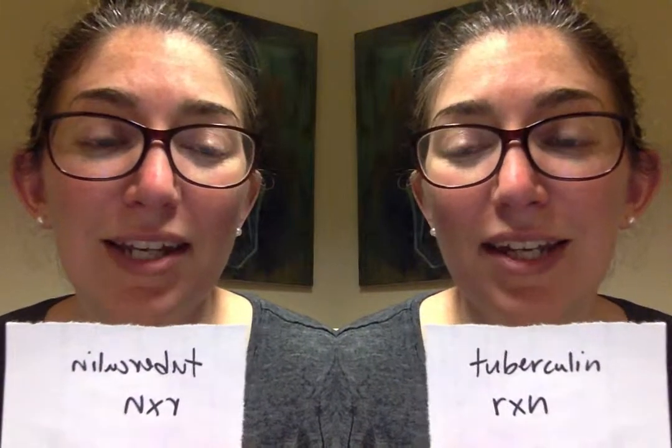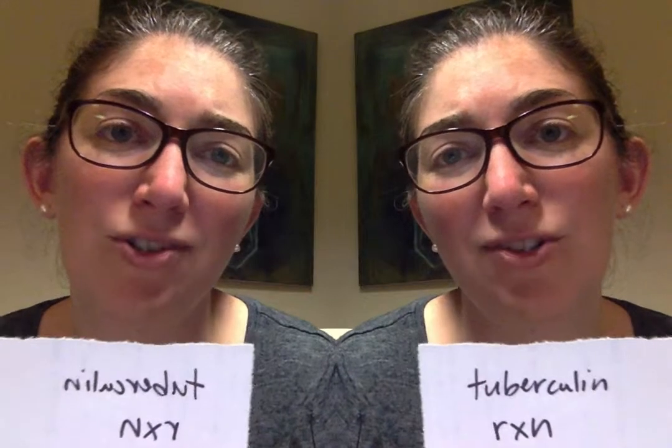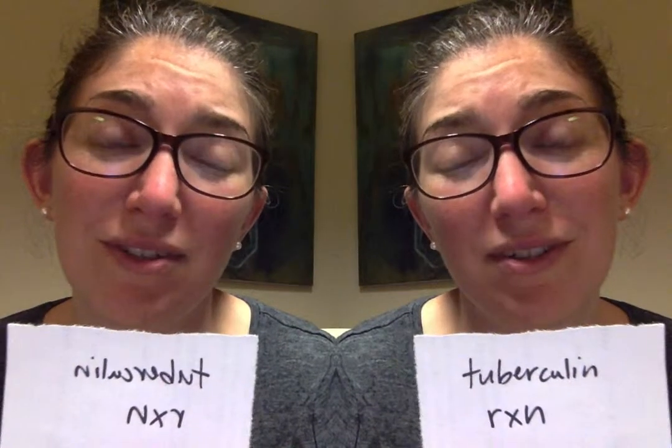The tuberculin reaction. This is the tuberculosis test. It's also called the Mantoux test. It's a little shot of tuberculin protein under the skin, and then you come back to the office a couple days later and they assess how much swelling there is. So you have a hypersensitive allergic reaction basically if you've been exposed to tuberculosis.